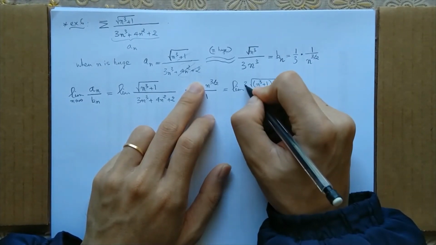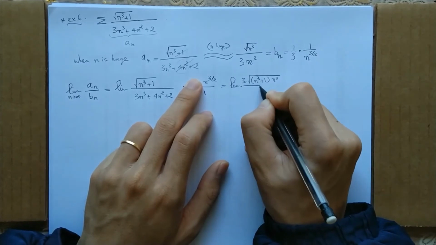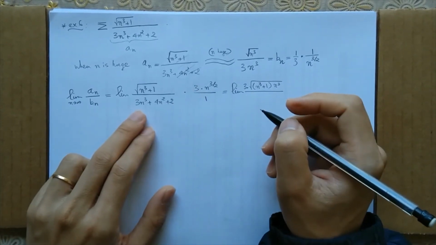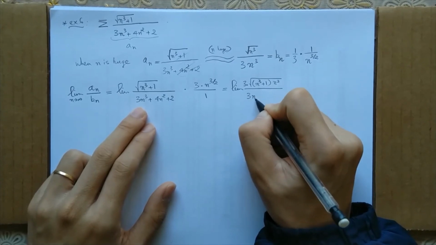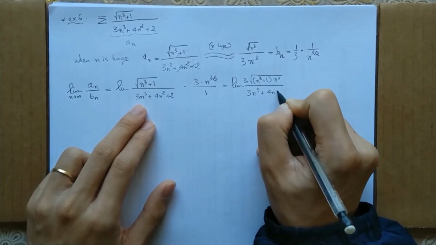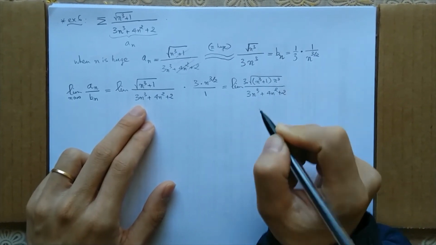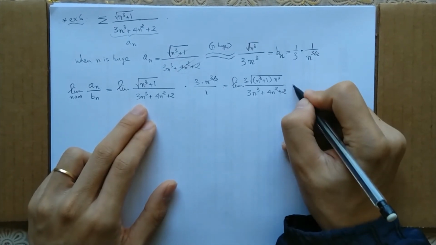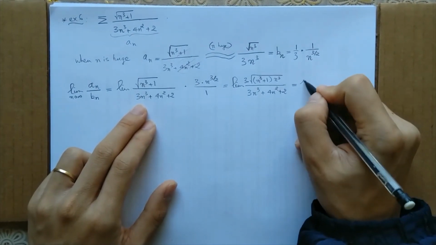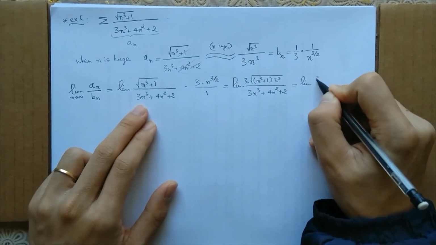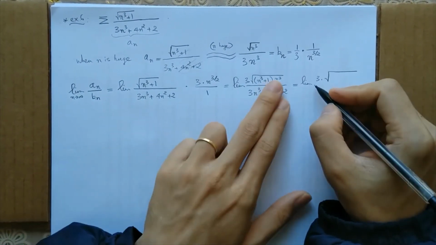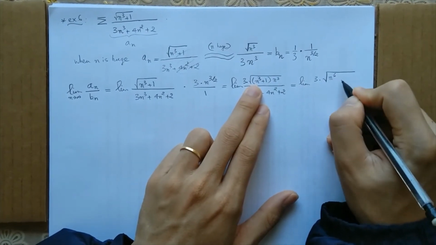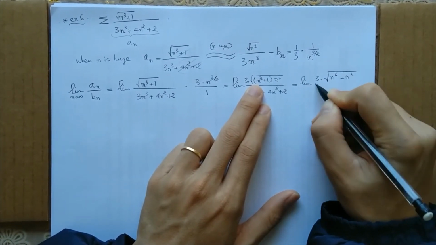And we are going to keep the number 3 outside, and then you have 3n cubed plus 4n squared plus 2. So this is like you are going to have the limit 3 times the square root of, you distribute, you get n to the 6 plus n cubed.